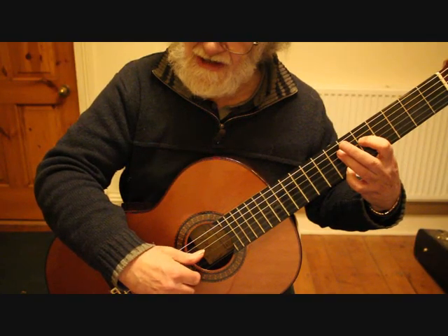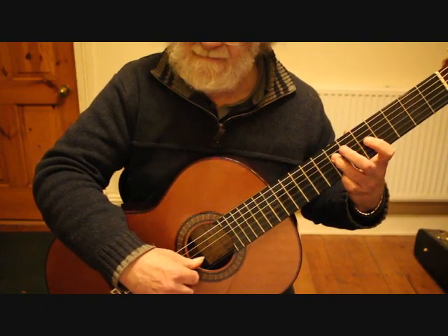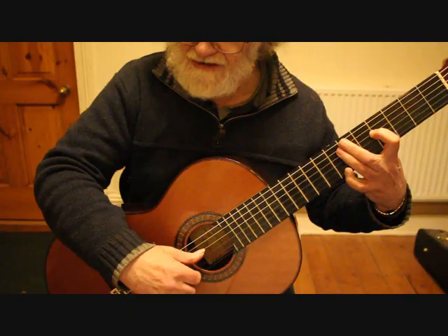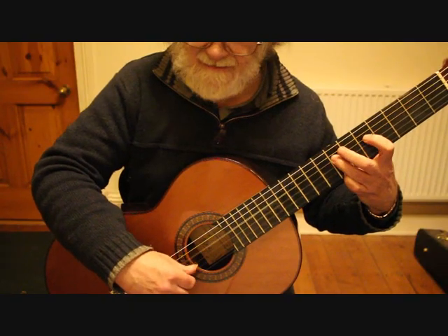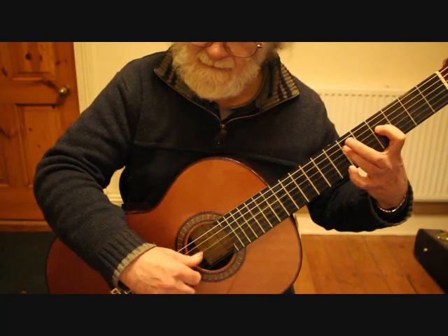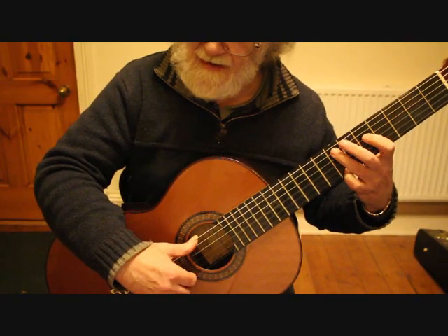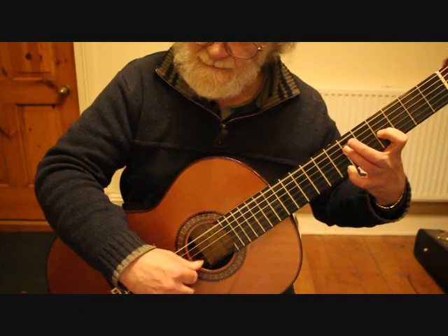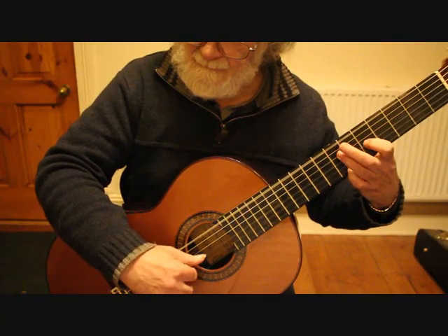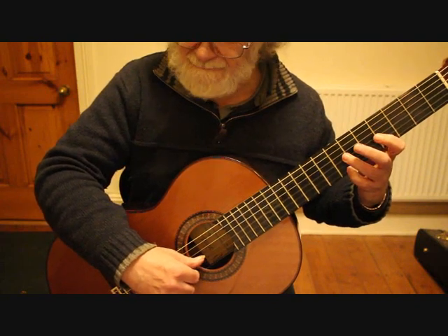Arpeggio, move the 1st finger up to the G at the 5th fret, A with the 3rd finger at the 7th fret, back to the F sharp at the 4th fret, and up to the G at the 5th fret. So that is. And now we're actually into another repeat. Again, a repeat of the previous 3 bars.